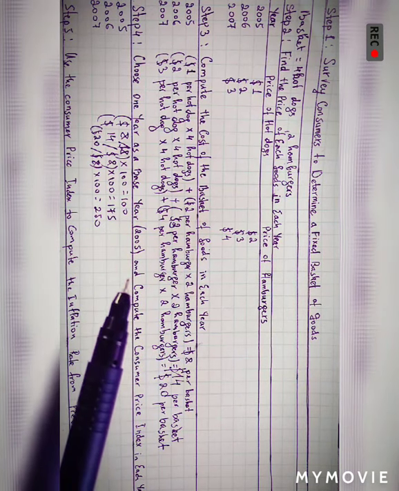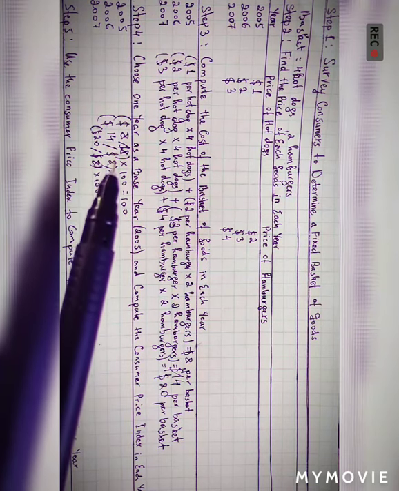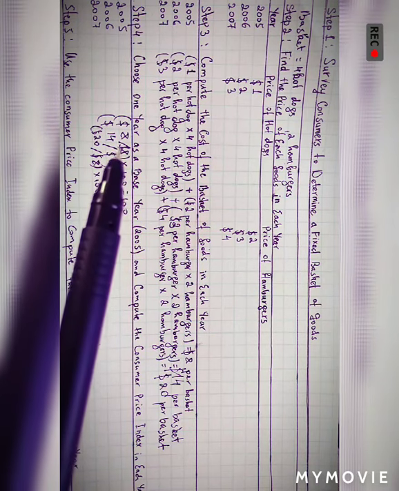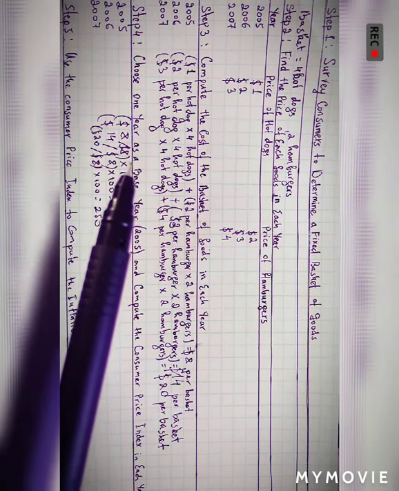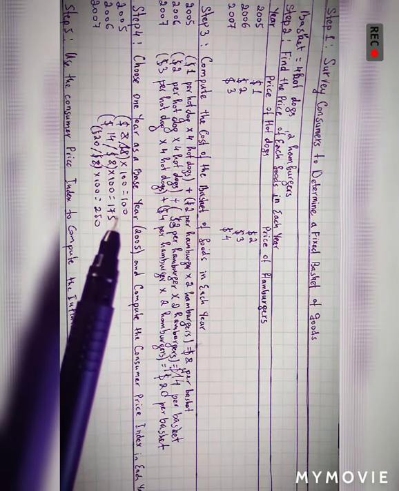The $8 comes from step 3, the 2005 result, and it is the base year. For 2005, $8 is divided by $8 itself and multiplied by 100, and the result is 100.